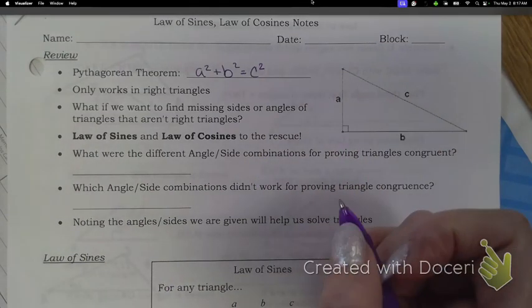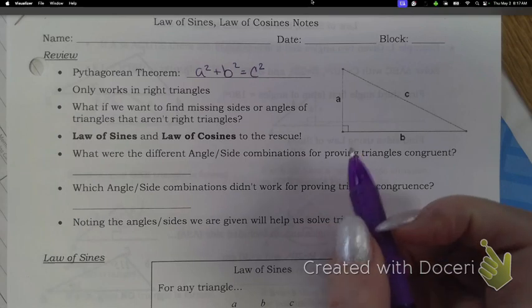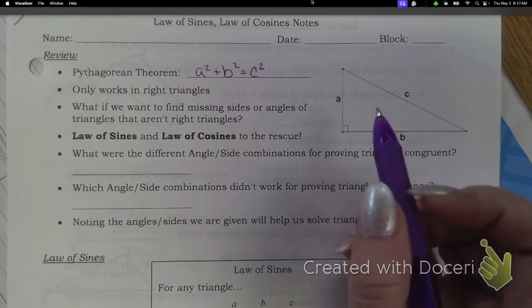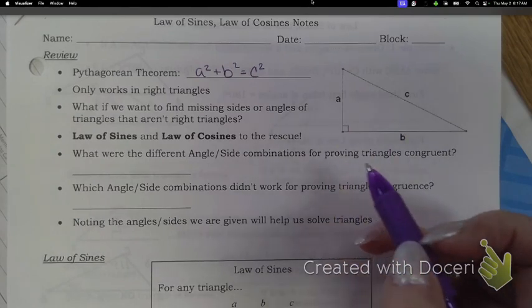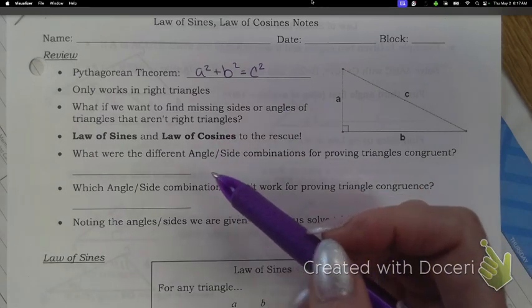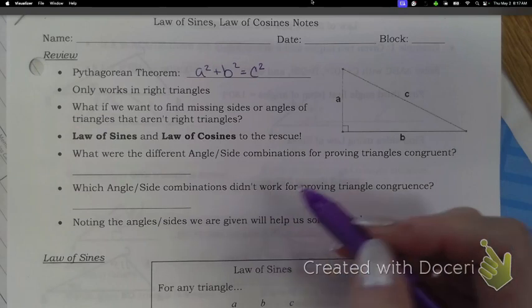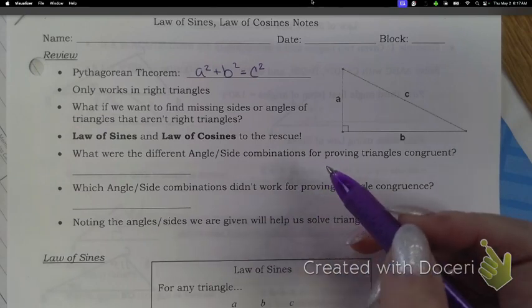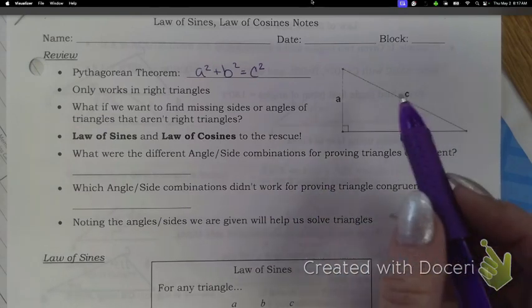Okay, what are the different side angle combinations for proving triangle congruency? So you had what?